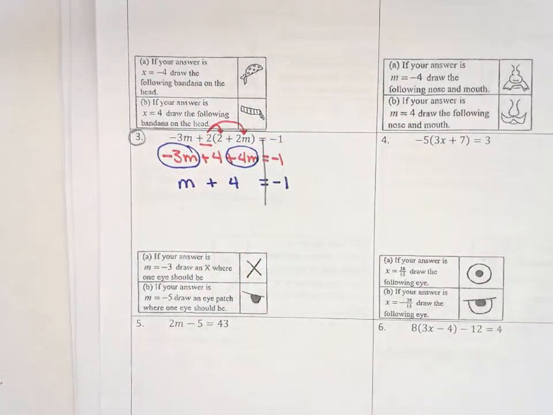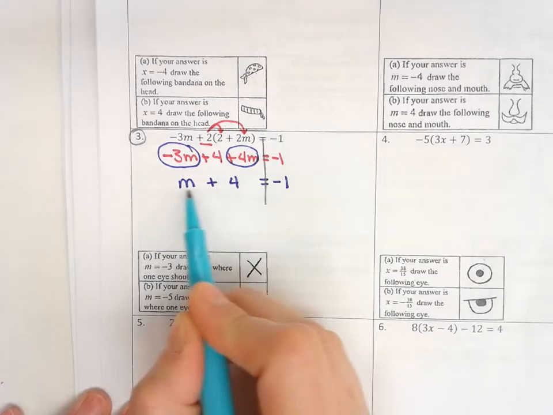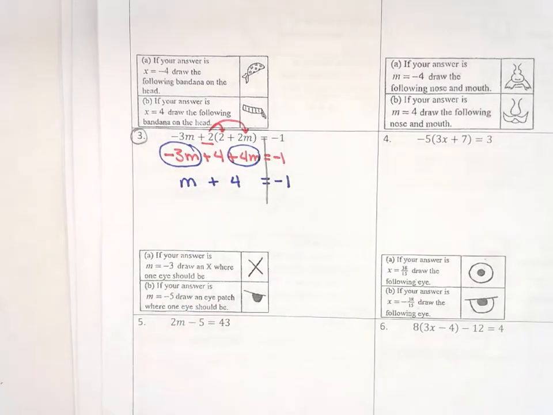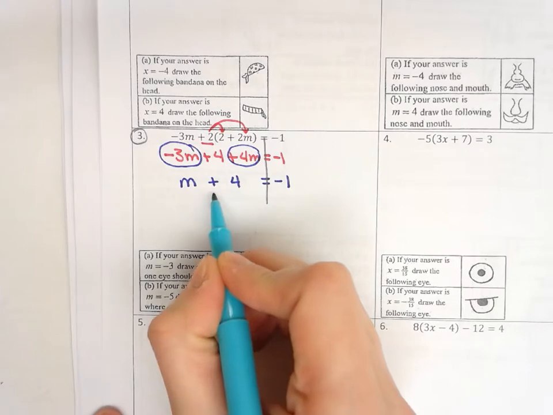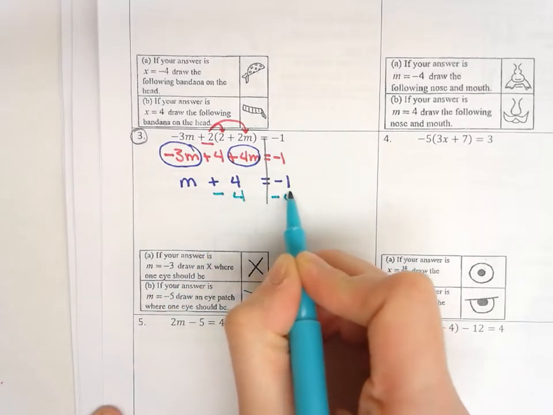So at this next step, so I distributed, I combined like terms, now I need to move the friend over. Now this guy is the friend because he's not attached to the letter m. There's a plus sign between them. So anytime you move the friend, you use the opposite of addition or subtraction. So the opposite of positive 4 is negative 4, and I do that to both sides right here.